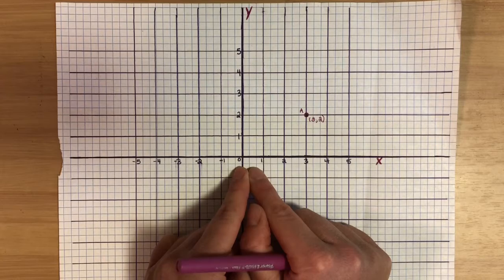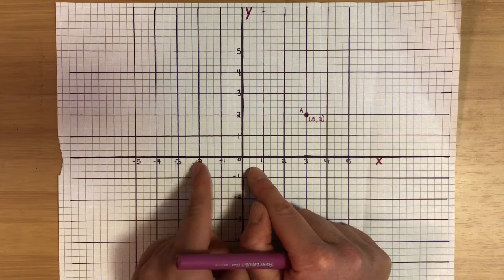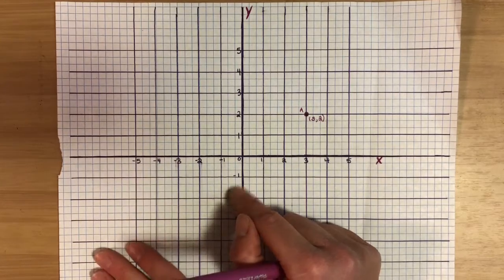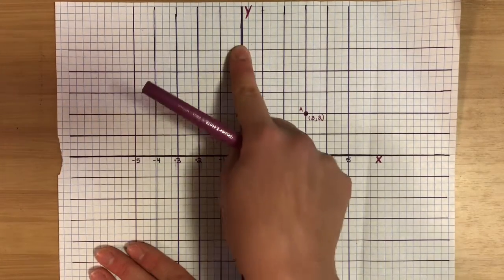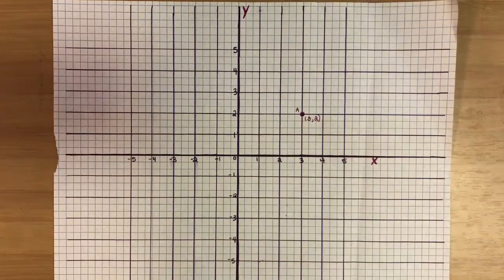So right here, what's less than 0? Well, I go back 1, then I'm at -1. Go back another one, -2, -3, -4, -5. If these are going up positively, then anything past the 0 is going down negatively.